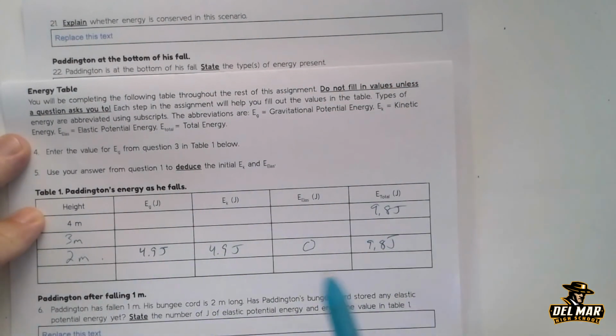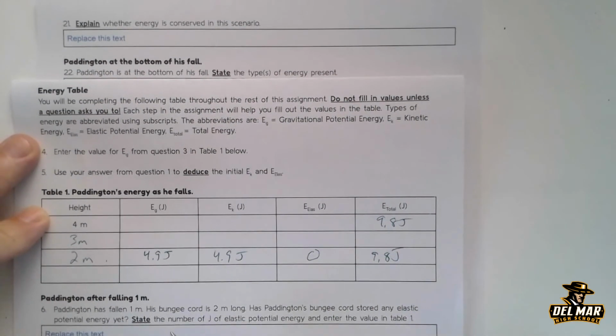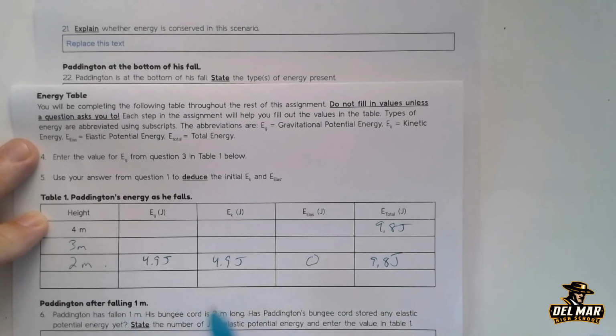So when you explain whether energy is conserved, you would explain that total energy stayed the same, demonstrating that energy is not created or destroyed. And then you would say that one type of energy, gravitational potential energy, transformed into kinetic energy.